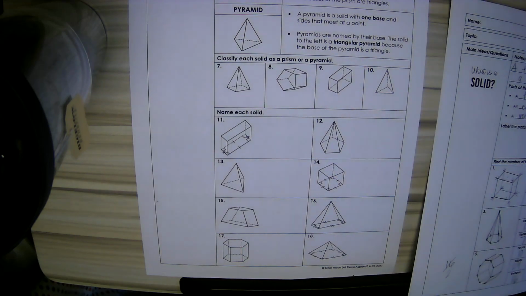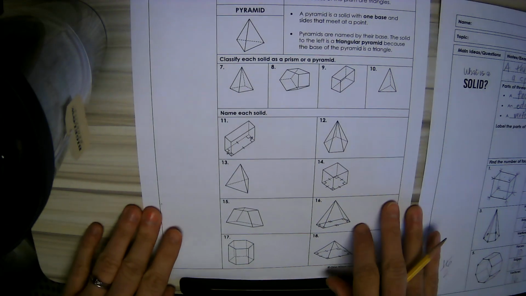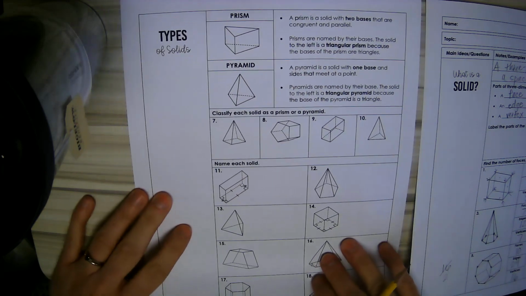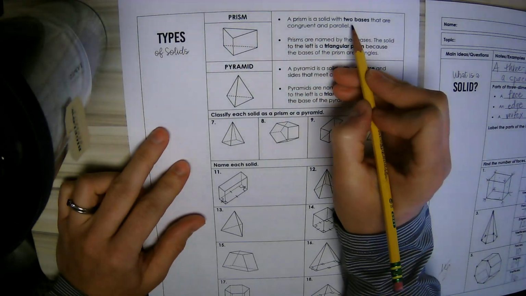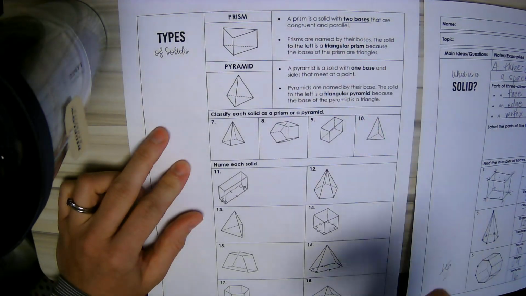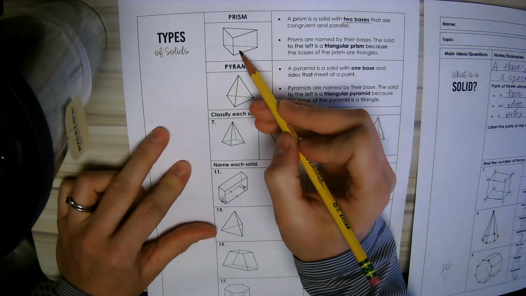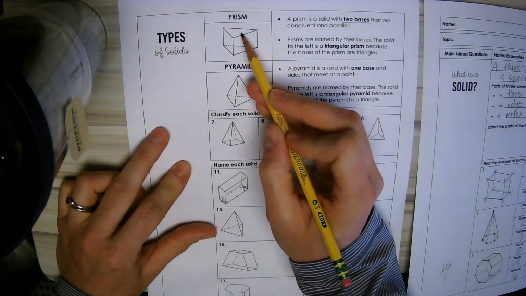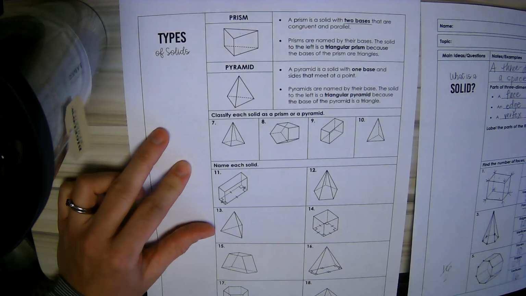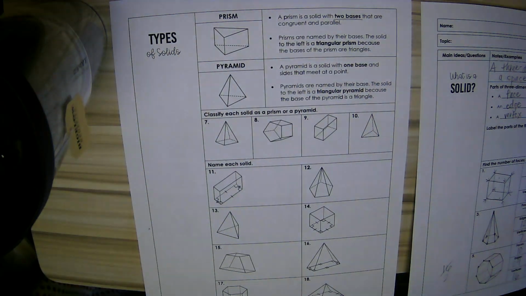So types of solids that you need to know. A prism is a solid with 2 bases that are congruent and parallel. So there's a base here and here that are the same and they're parallel to each other. Prisms are named by their bases. The solid to the left is a triangular prism because the bases of the prism are triangles.